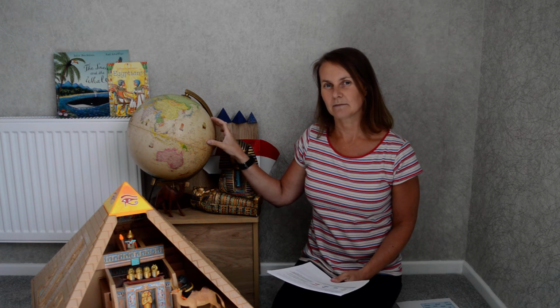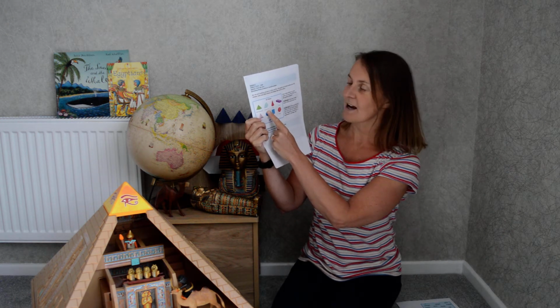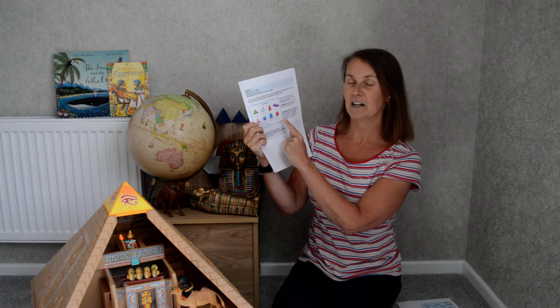So first of all, can you think what shape this is? What shape is our globe? See if you can tell your mums or dads now what shape is the globe. So is it a circle? No, it's not a circle, is it? Because circles are flat, aren't they? And this one is 3D, means it's sticking out. And can you remember it? Is it a square-based pyramid? Is it a triangular prism? Is it a cone, a cuboid, cylinder, sphere, cube?